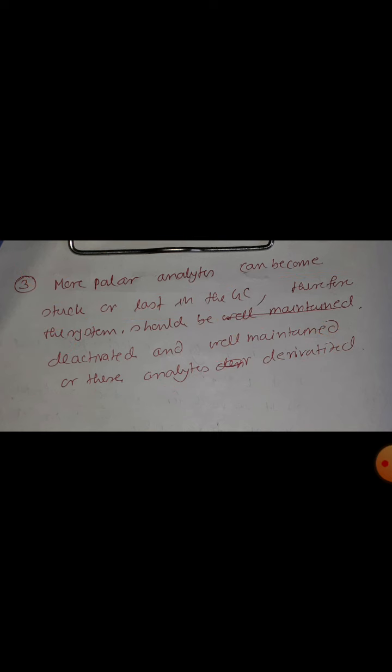Then, more polar analytes can become stuck or lost in the GC. Therefore the system in such cases should be deactivated first and then well maintained, or the analyte should be derivatized. So those are the disadvantages or limitations.